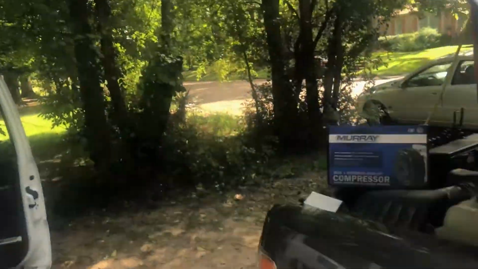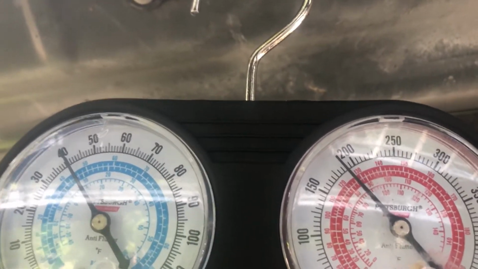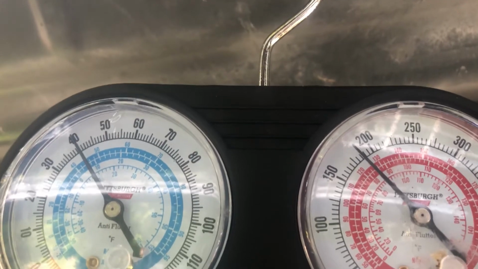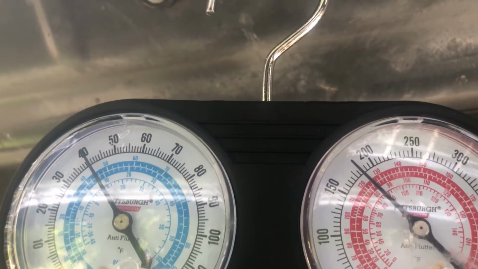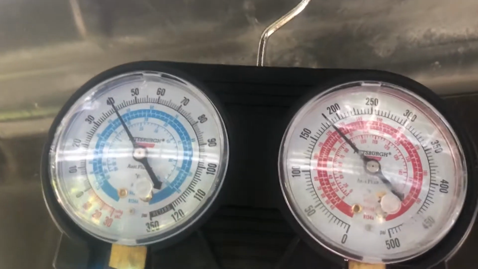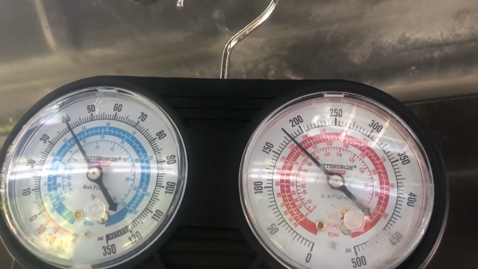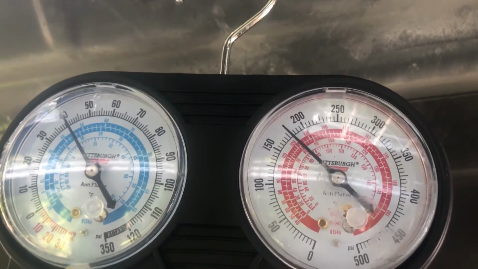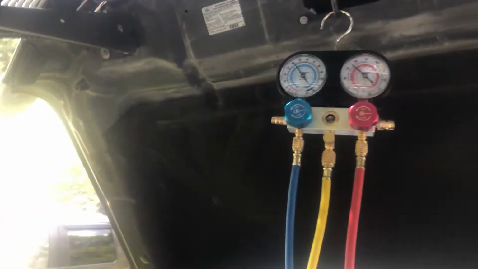All right. Compressor is still whining. I'm waiting on it to cut off.